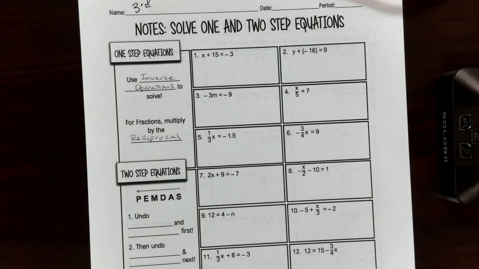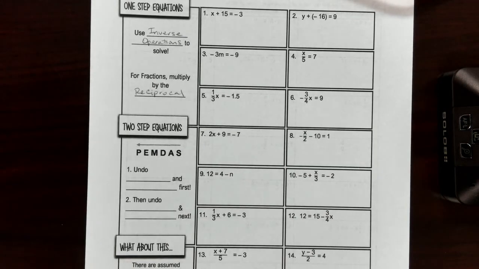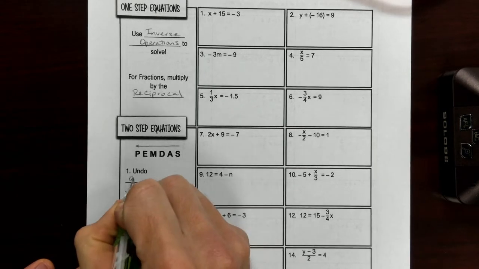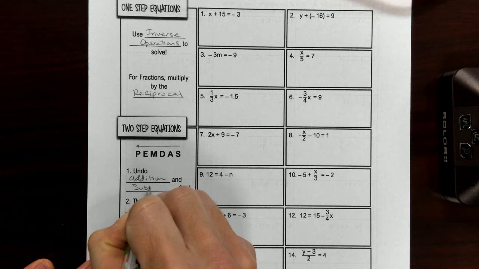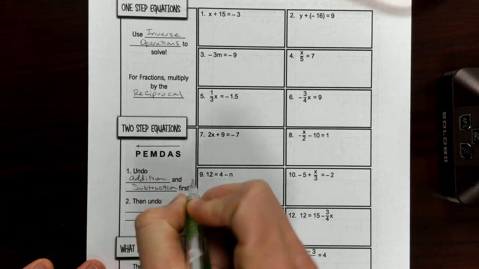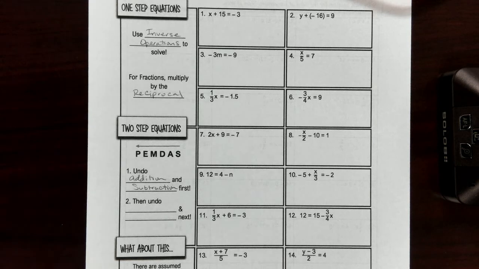Let's talk about two-step equations. First step on two-step equations is to undo the addition or subtraction first. Okay, so we're going to undo addition or subtraction first.